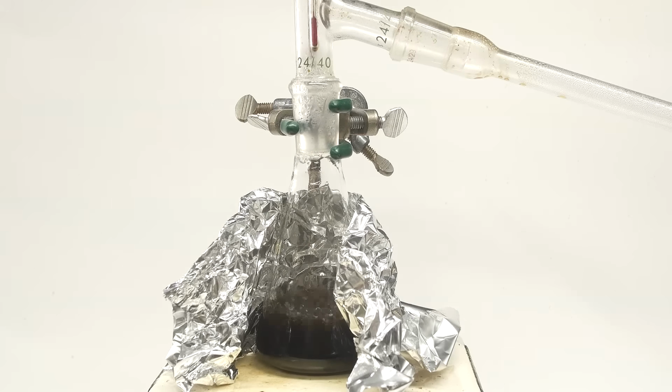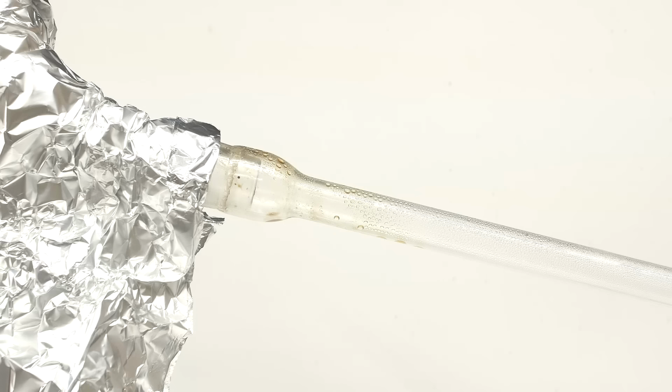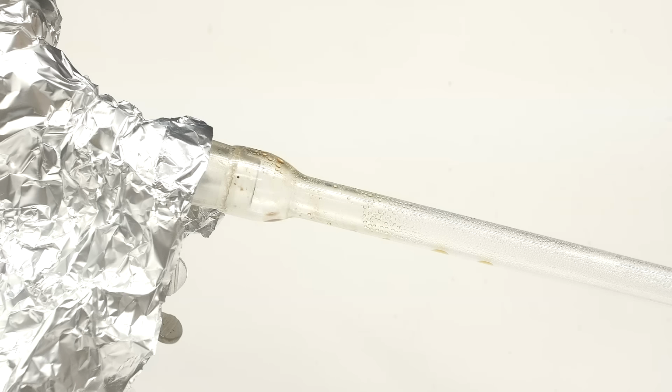Anyway, the first thing that came over was clearly water, and this was followed by something that solidified immediately in the flask. Triolein and the other triglycerides that make up olive oil don't freeze at around room temperature, so I assumed this solid stuff was mostly just fatty acid.